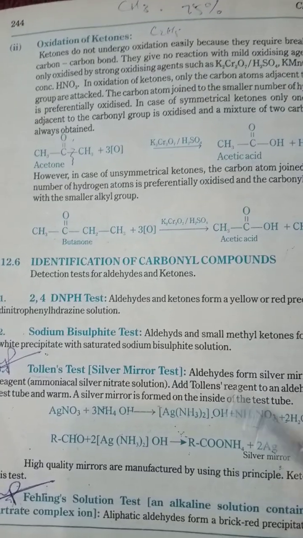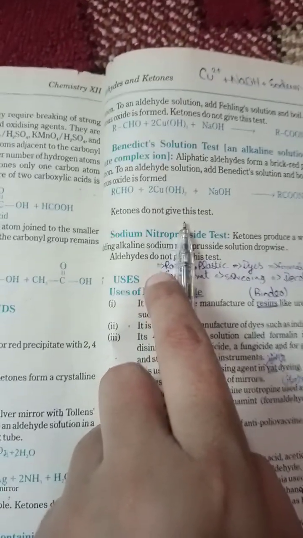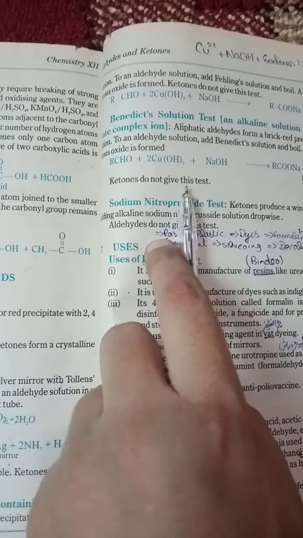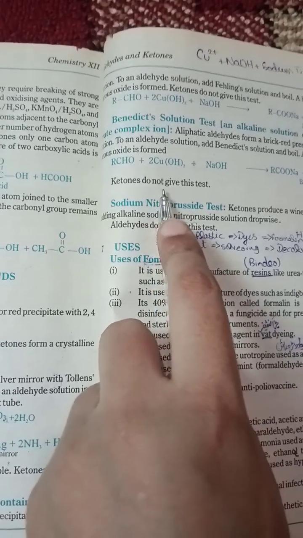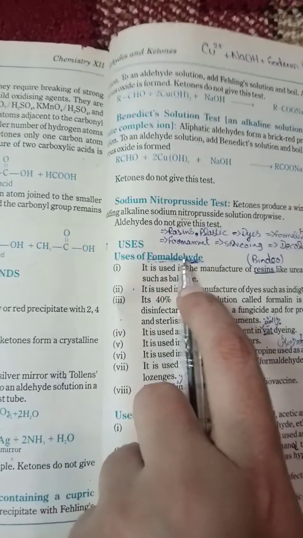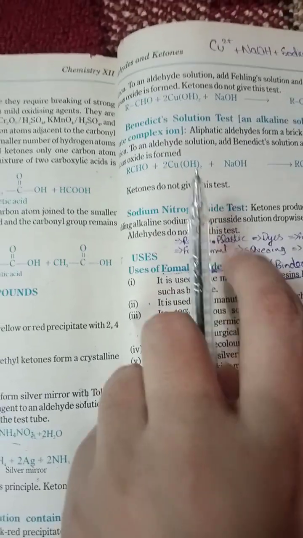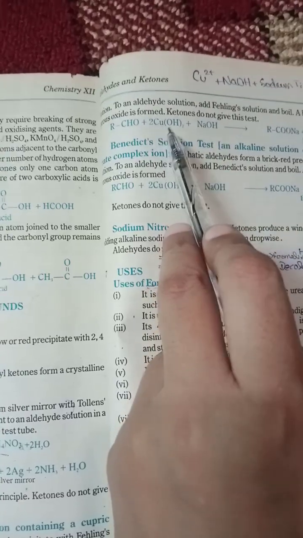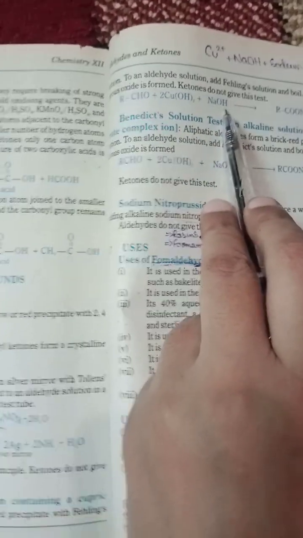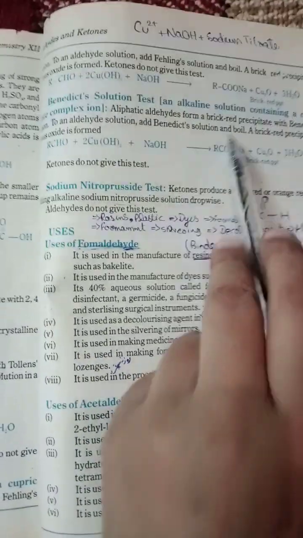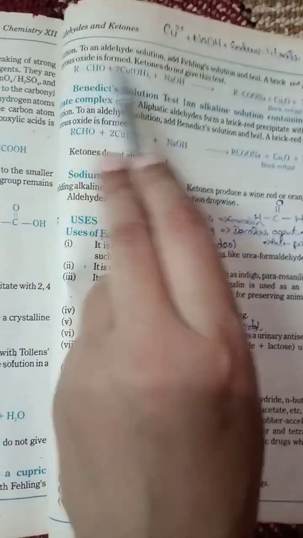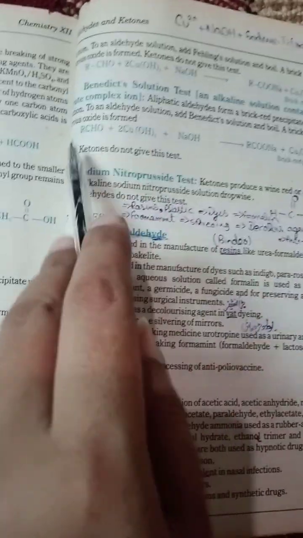Next are Fehling's reaction and Benedict's reaction. These are also reactions used to distinguish between ketones and aldehydes, because these reactions cannot give a positive result for ketones. In Fehling's reaction, after adding the reagents, cupric hydroxide and sodium hydroxide, it will convert to a brick red precipitate of cuprous oxide.